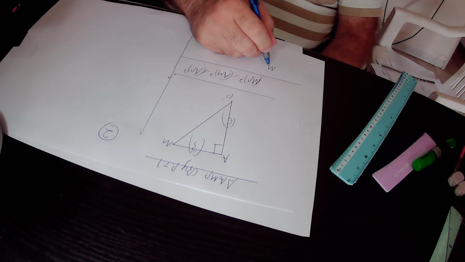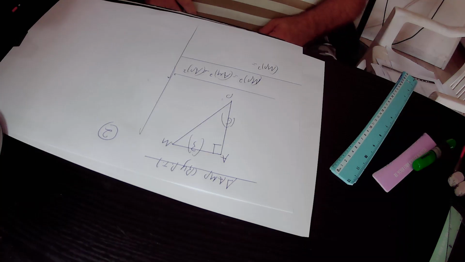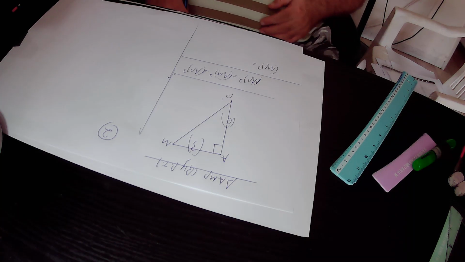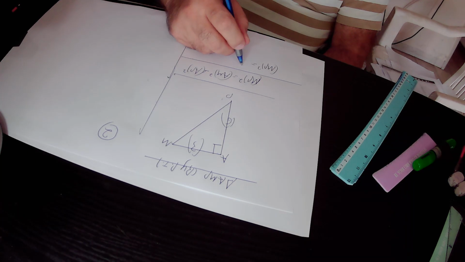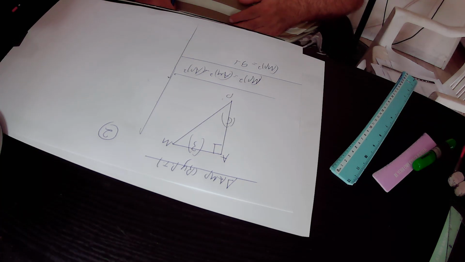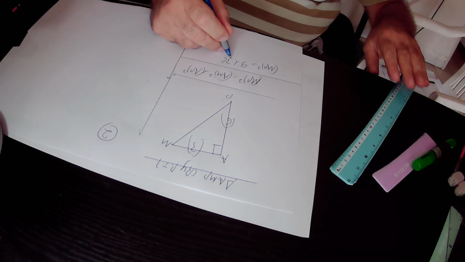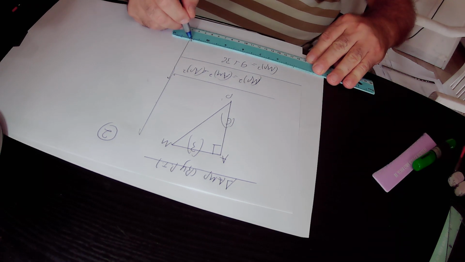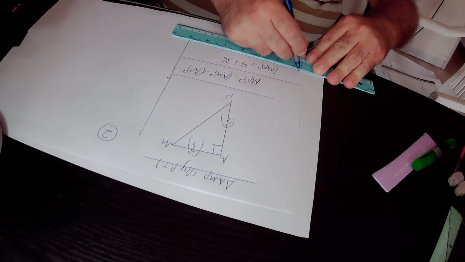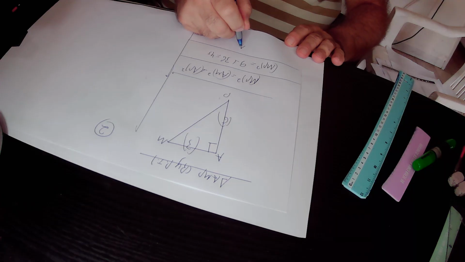So it is MP squared equals AM squared. AM is 3, therefore AM squared is 3 squared, that is 9, plus AP squared. AP is 6, therefore AP squared is 6 squared, that is 36. So in total we find that MP squared equals 9 plus 36, that is 45. So MP squared equals 45.